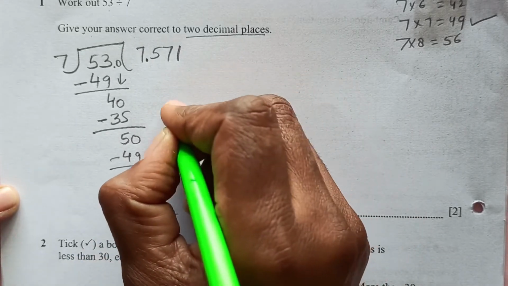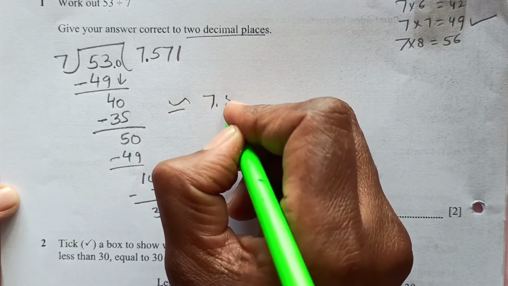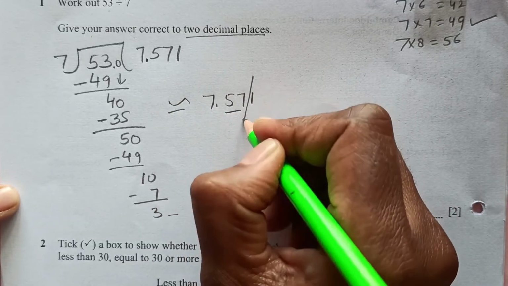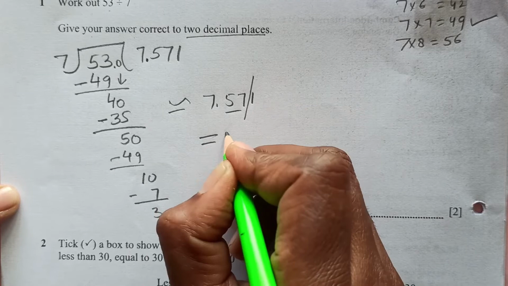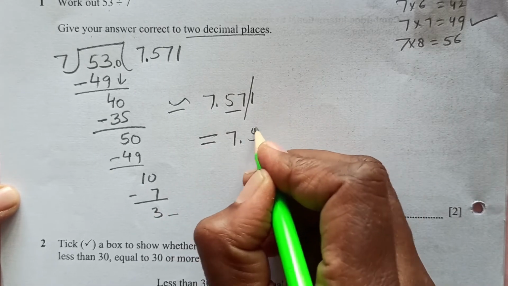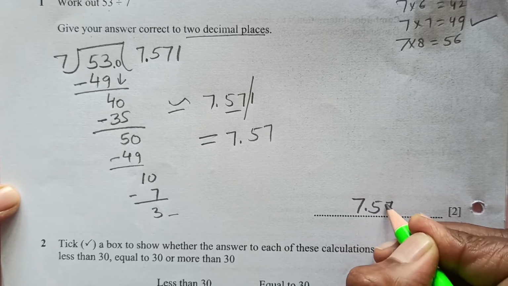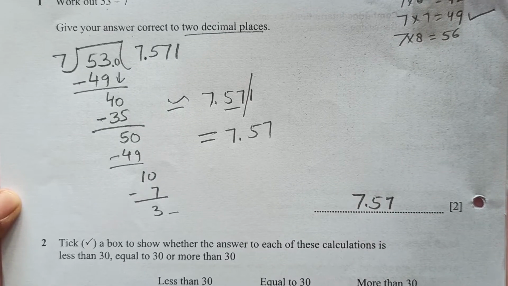So now this answer is approximately 7.571, but we need 2 decimal places. So the third digit is less than 5, so this is going to be 7.57. So the final answer is 7.57, right?